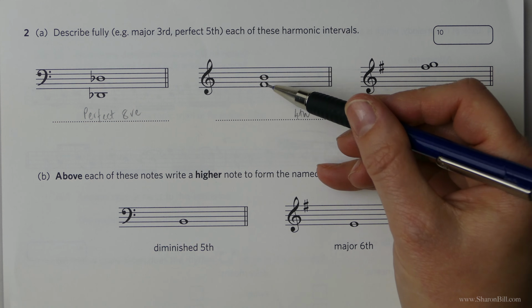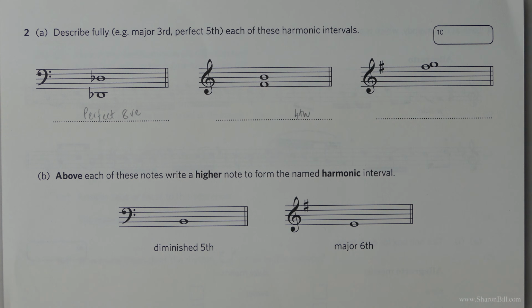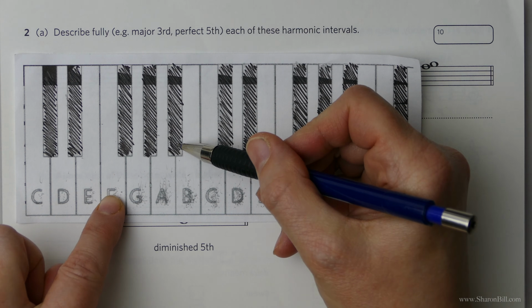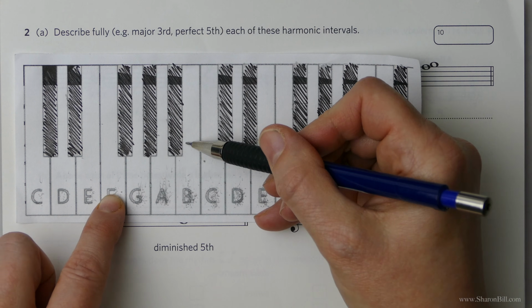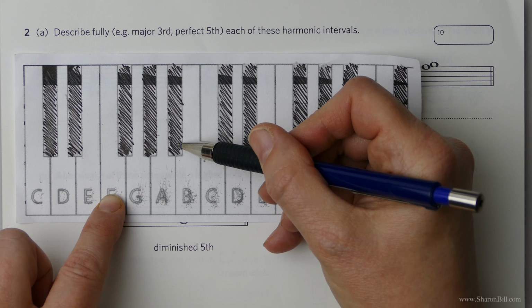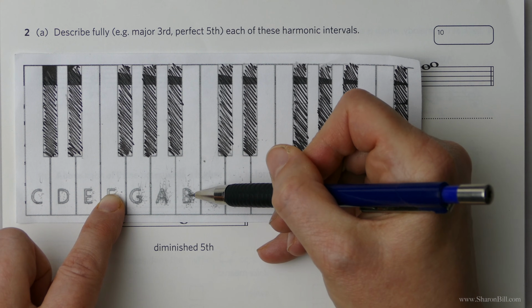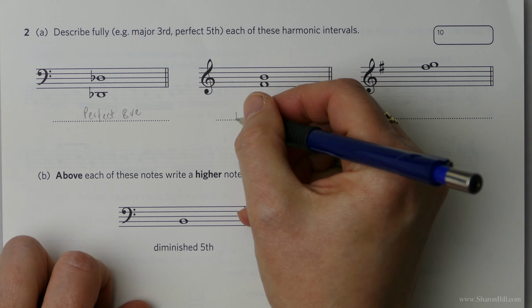Now F to B flat would be the perfect fourth, and so if we just visualise what's going on here, F to B flat is the perfect fourth, in line with the key signature F major minor. However, it's a B natural because there's no B flat present, so we've actually made the interval bigger, we've augmented the interval, and so that's an augmented fourth.